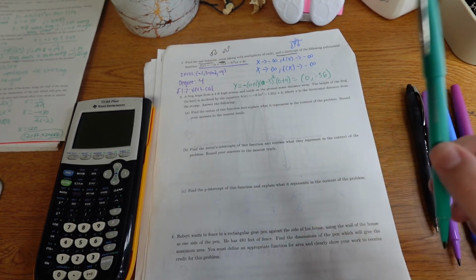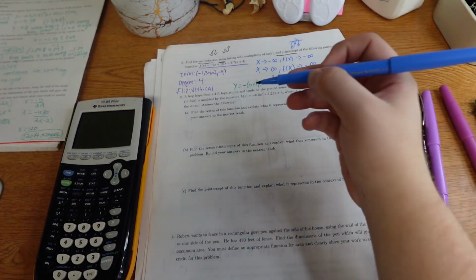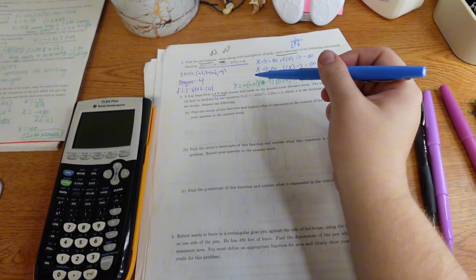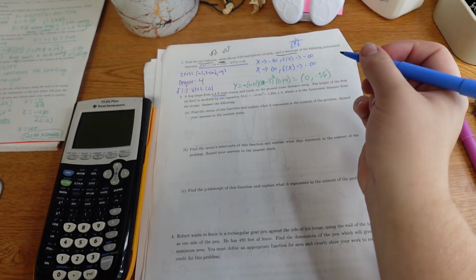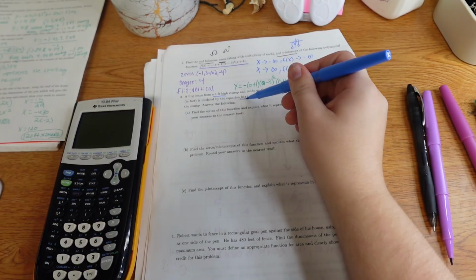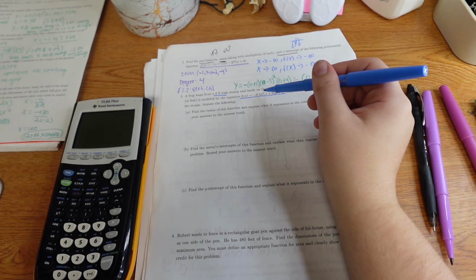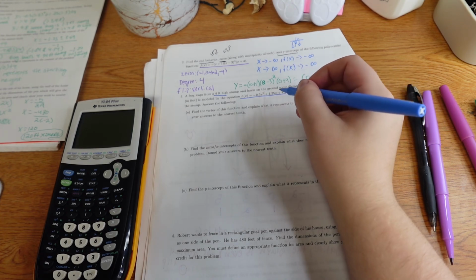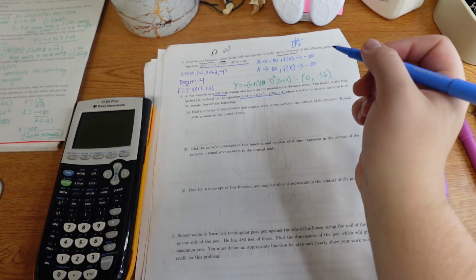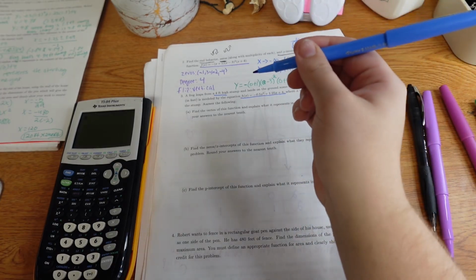For question 3, let's read what it's telling us and pick out some important information. All right, so a frog leaps from a 4-foot high stump and lands on the ground some distance away. The height of the frog in feet is modeled by the equation h(x) = -0.5x² + 1.25x + 4, where x is the horizontal distance from the stump. That's important. Answer the following.